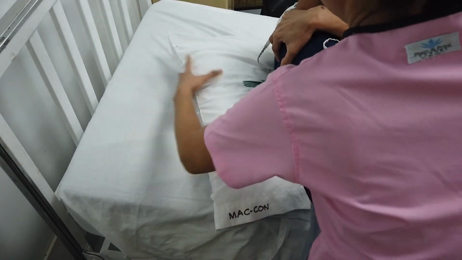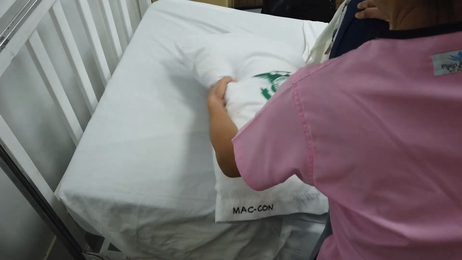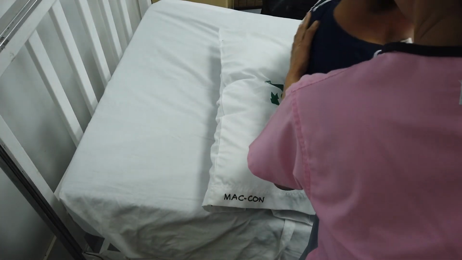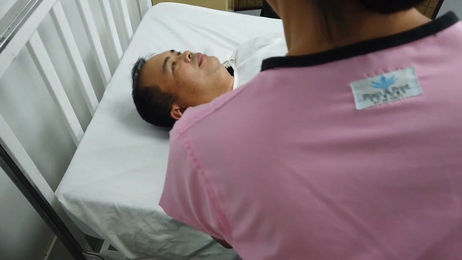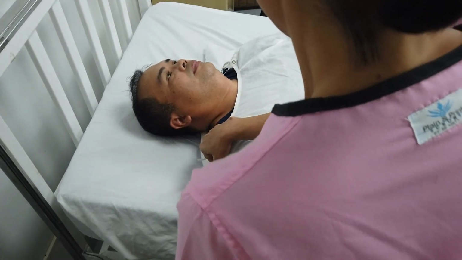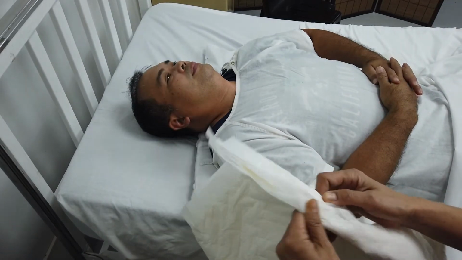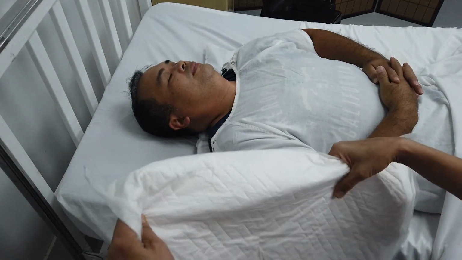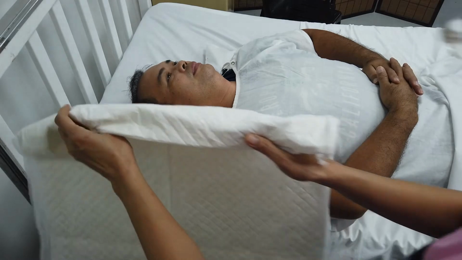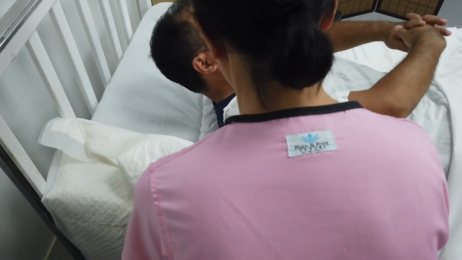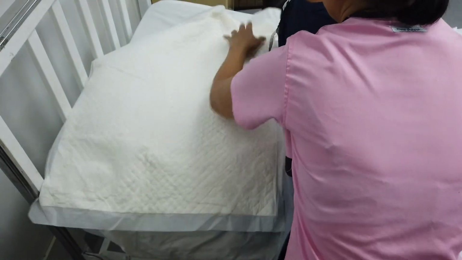It should be, can a little more, sir. Okay. So it should be on the shoulder of your patient, and then you put a protective sheet or your rubber sheet. So, sorry, sir.